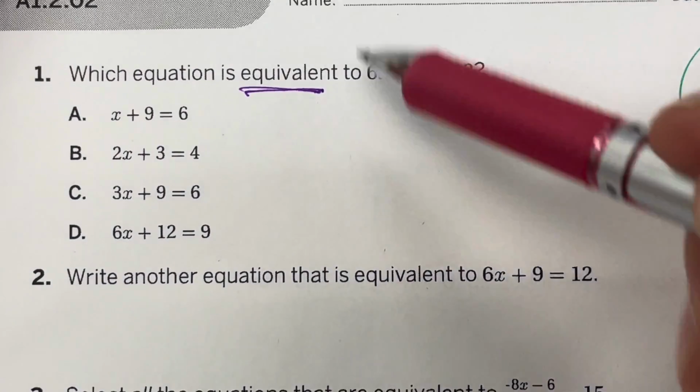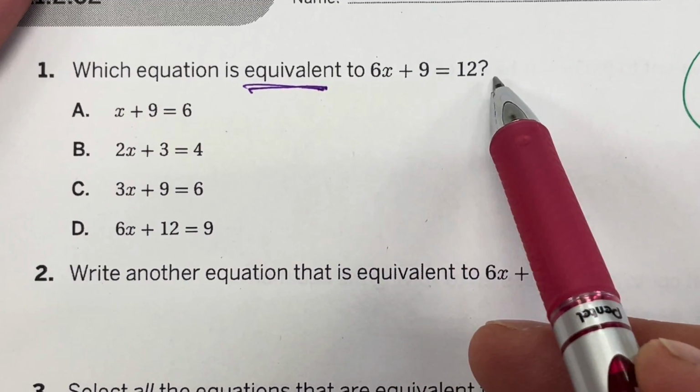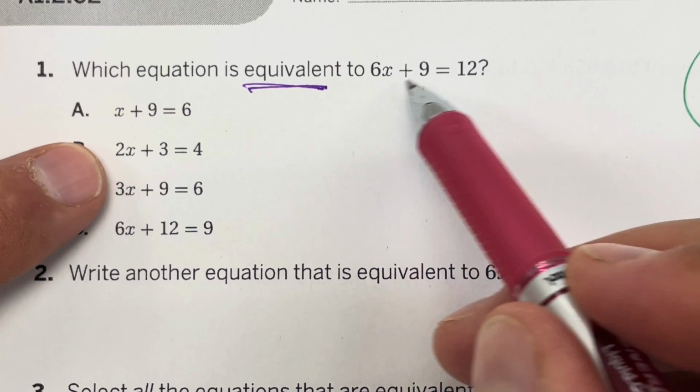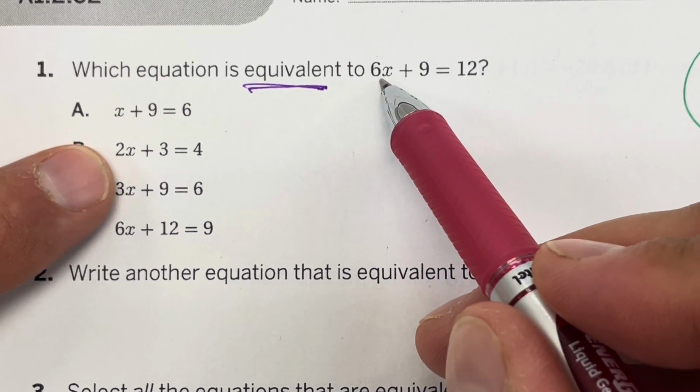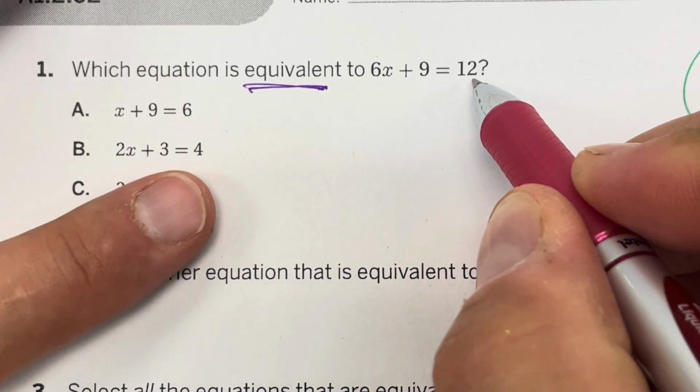Let's start with number 1. We'll finish the page. Which equation is equivalent to 6x plus 9 is equal to 12? Well, let's see. All of these are divisible by 3. So like 6x divided by 3 would be 2x, 9 divided by 3 would be 3, and 12 divided by 3 would be 4.